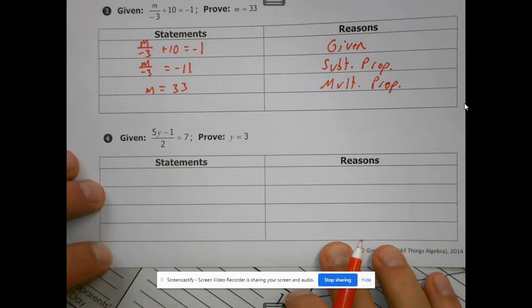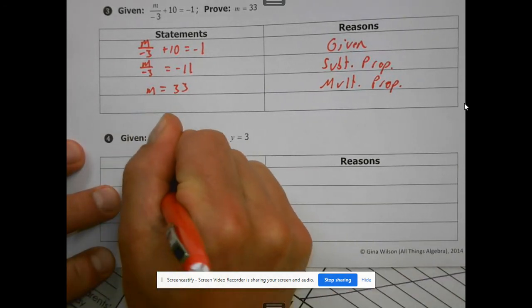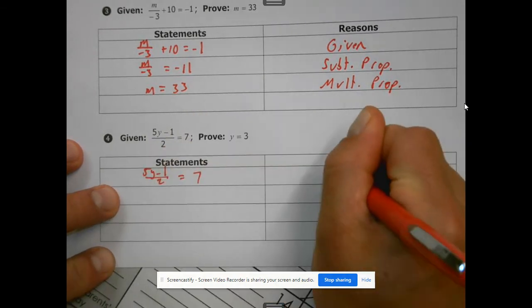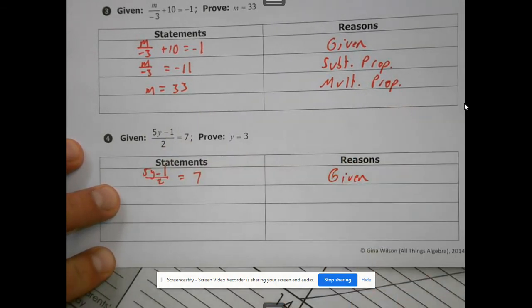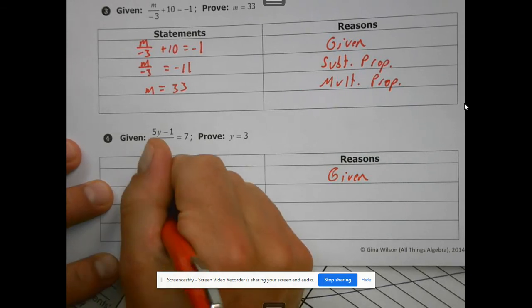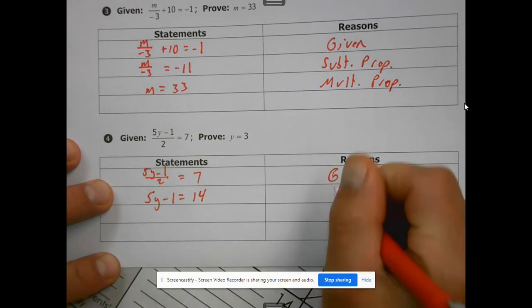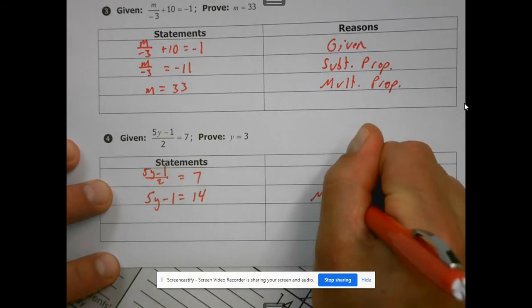Number 4, 5y minus 1 over 2 equals 7. That was given to us. First step, I'm going to multiply both sides of the equation by 2 to get rid of this division of 2. So when I do that, I'll have 5y minus 1 equals 14, multiplication.